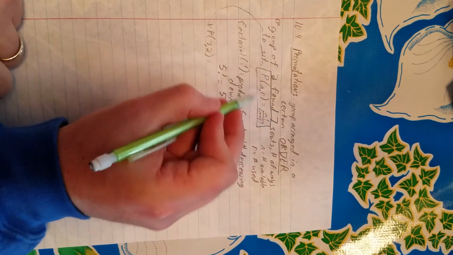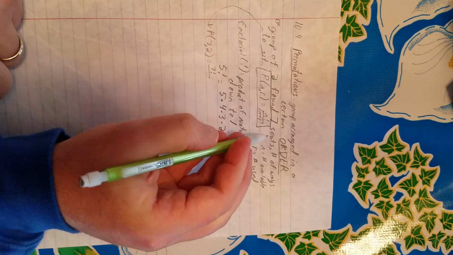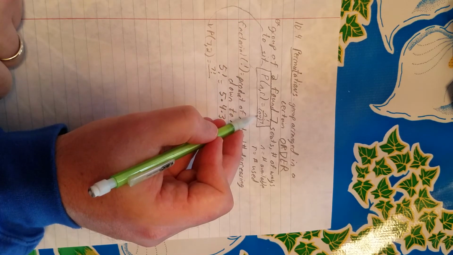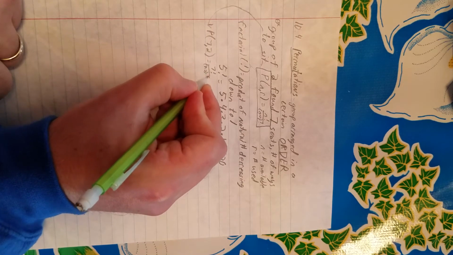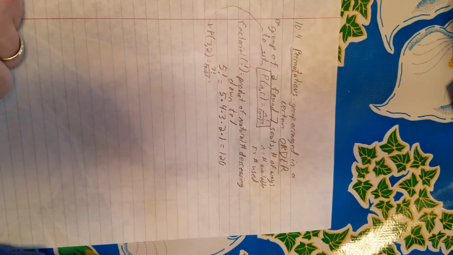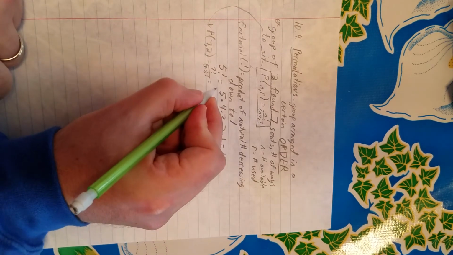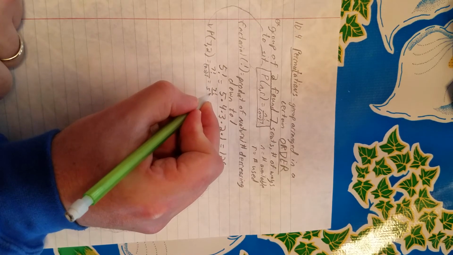So the 7 goes at the top, 7 factorial, and at the bottom it'll be 7 minus 2 factorial. Let me first show you how you can do this without a calculator. We do the subtraction. 7 minus 2 is 5 factorial.